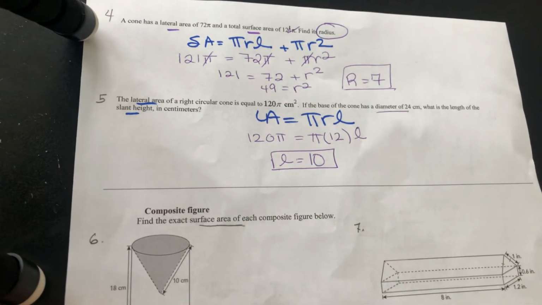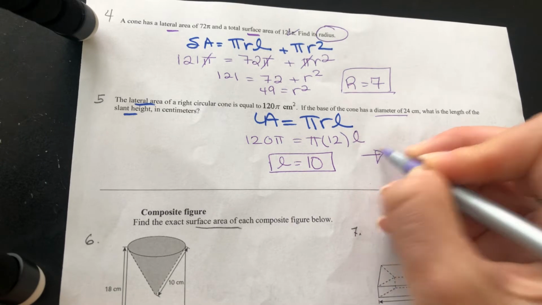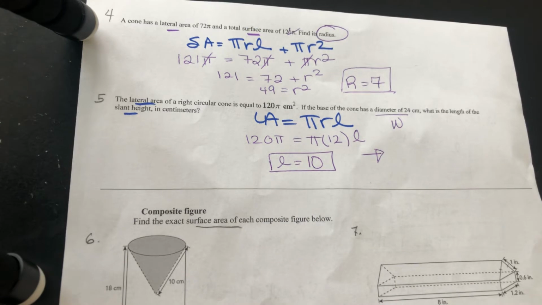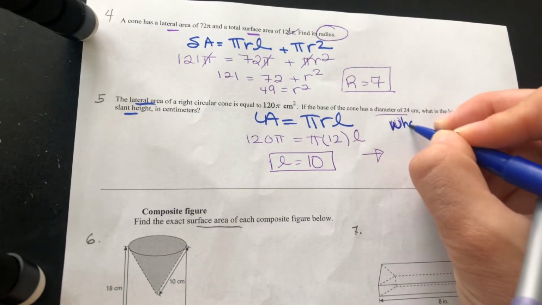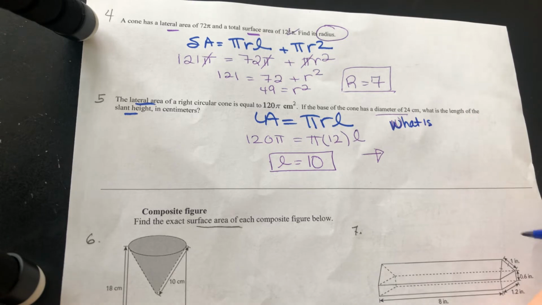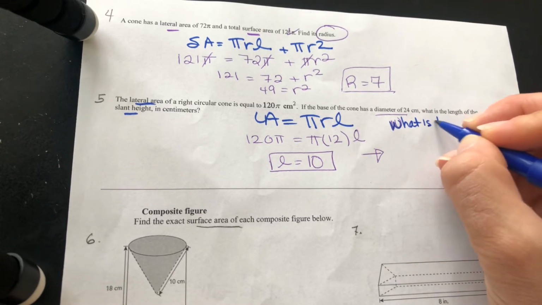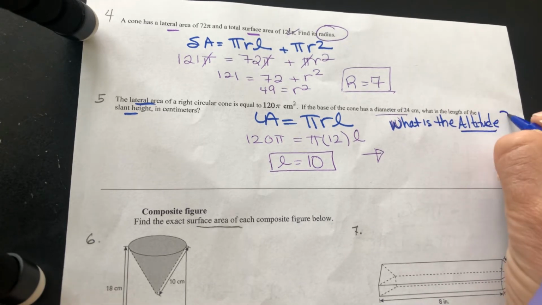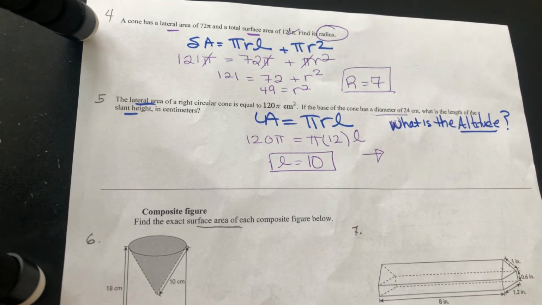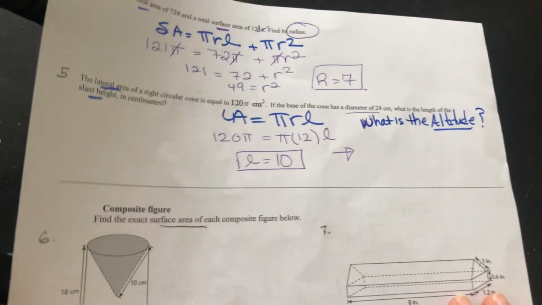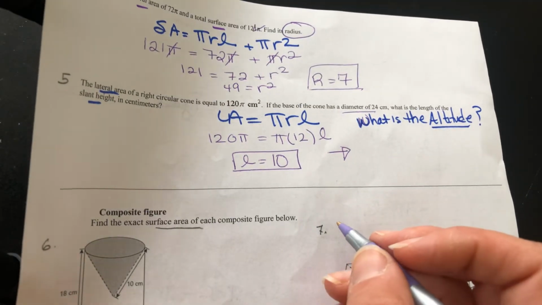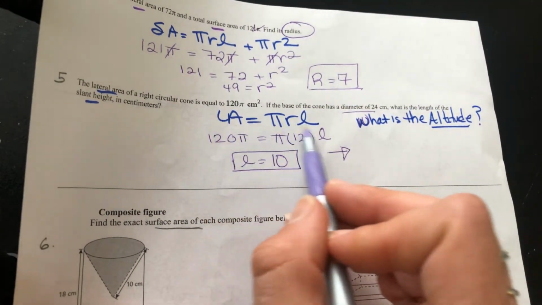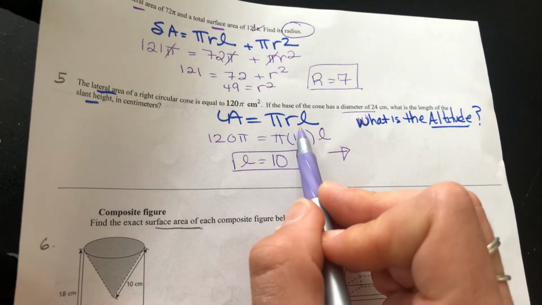Now, I can change this problem up, and I want to kind of do it with you guys. And instead, which would have made it a little bit trickier, I could have said, what is the radius? Nope, not what is the radius. I could have said, what is the altitude? And I'm hoping that you guys would have known that the altitude is not the same as your slant height. And you would have realized that if I want to find the altitude, you first have to find the slant height, because based on your lateral area formula, it's calculating the slant height.